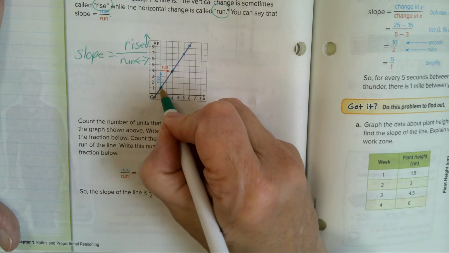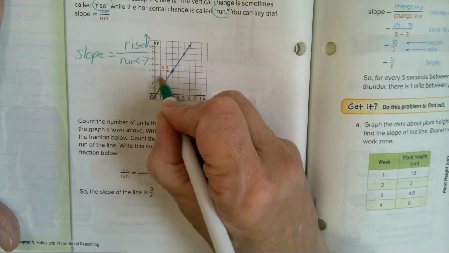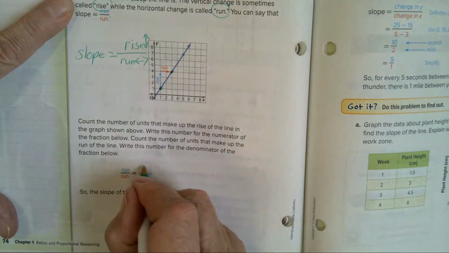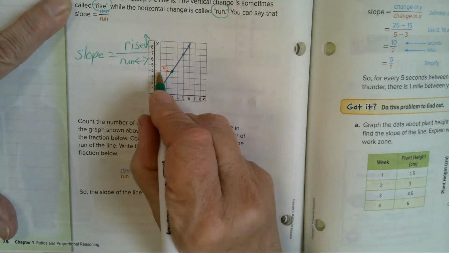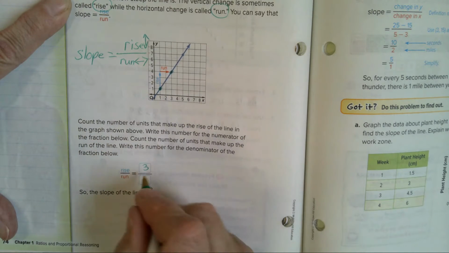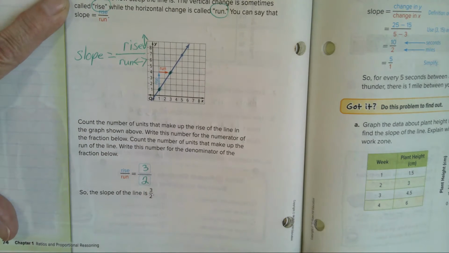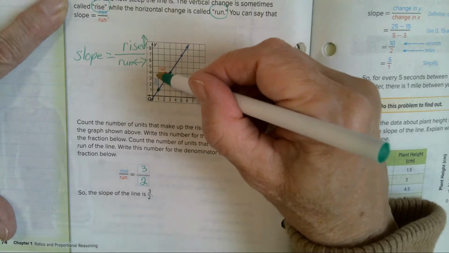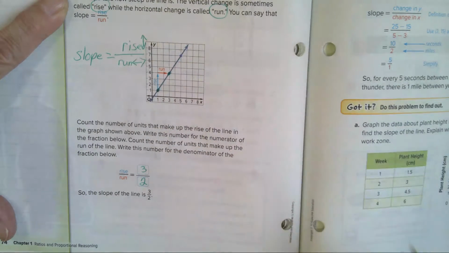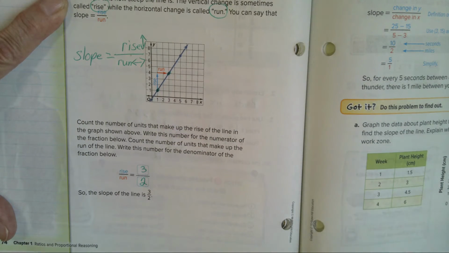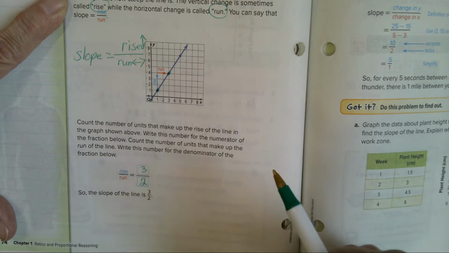Well, the rise is 1, 2, 3. My rise is 3, and my run is 1, 2. 3 over 2. So the rise is 3, the run is 2. That gives you your slope. Rise over run. And you find any 2 points.